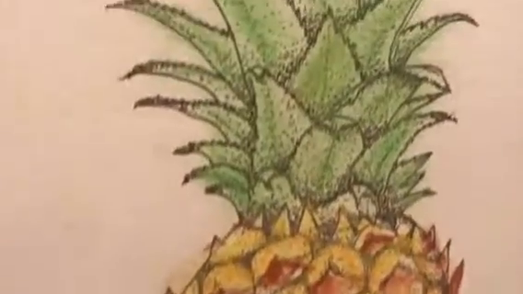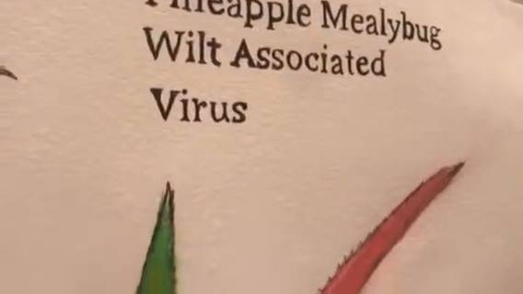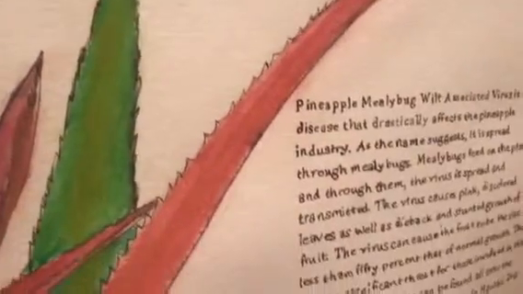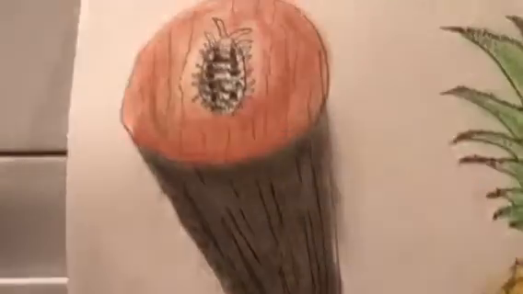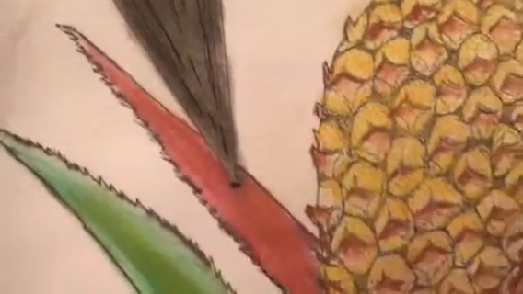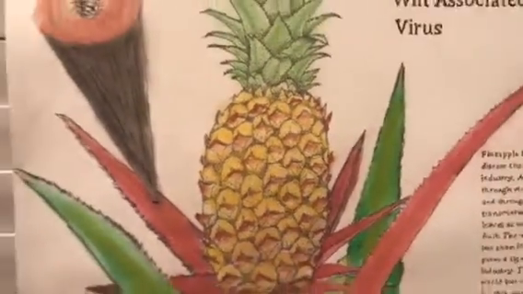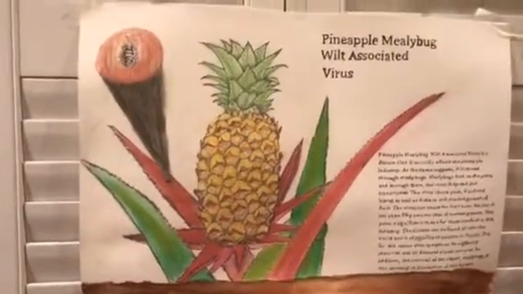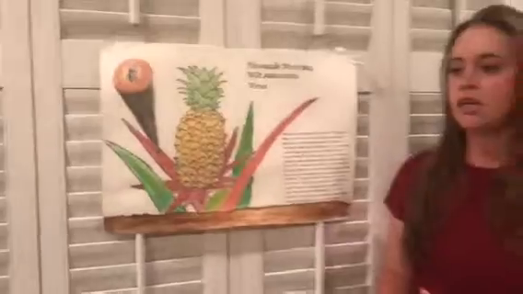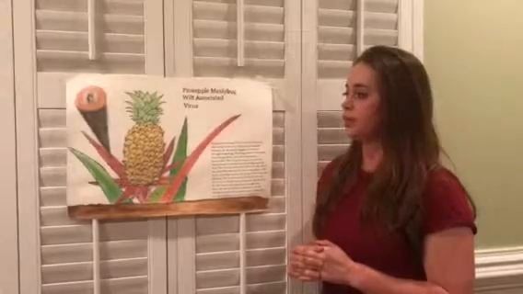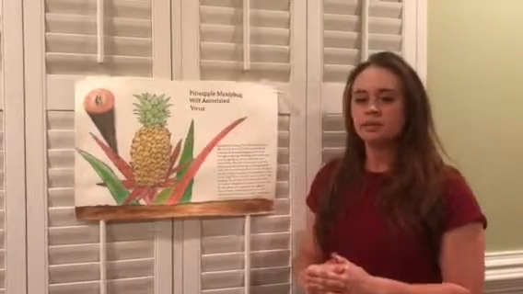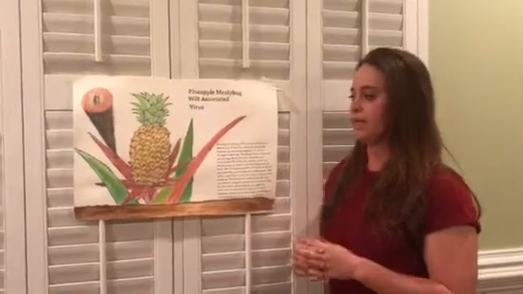This was particularly important for this illustration because one of the main symptoms of pineapple mealybug wilt is the discoloration of the leaves. The leaves often have a reddish or pinkish hue, which I've made very dramatic in this to really catch the viewer's eye. Other symptoms include dieback, wilted leaves, and the most economically important symptom is that of undeveloped fruit. Fruit from infected plants can be as much as 50% smaller than that of a healthy plant.